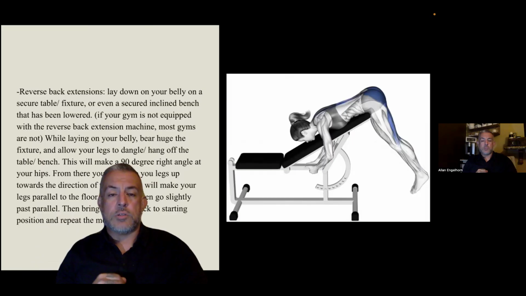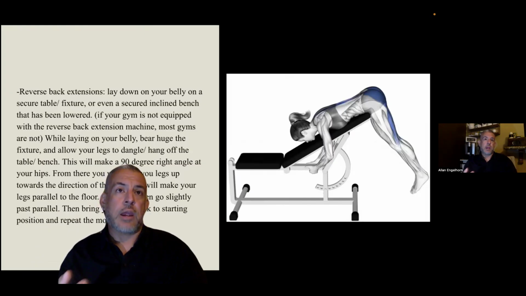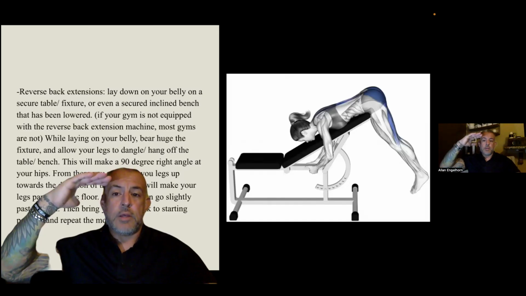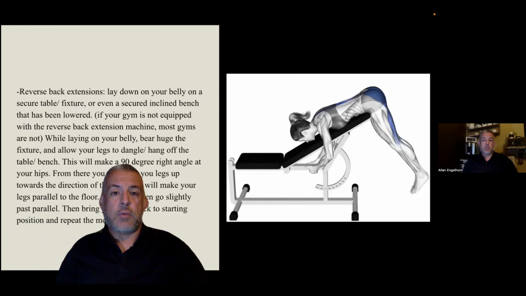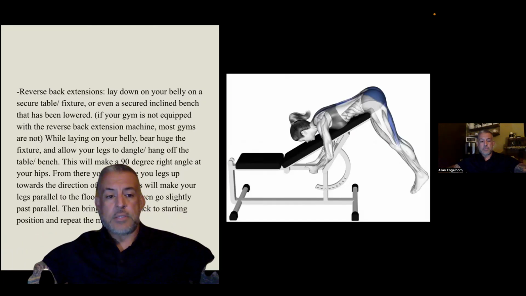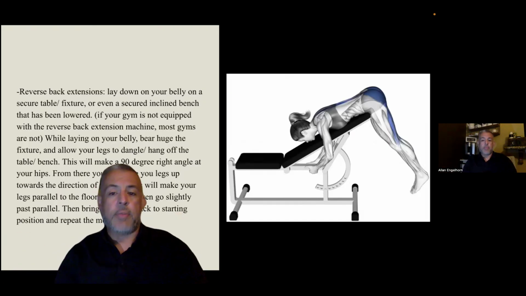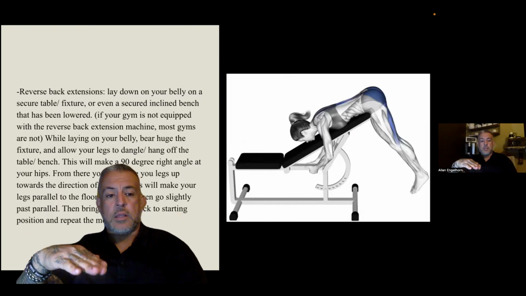Now, you could also use a preacher bench, or if your gym has it, you could stack the jump blocks. So I know LA Fitness carries the simulated jump blocks, and they also carry the simulated tractor tires. So if you're comfortable enough, you can stack them up to the height that you need. And like I said, once again, lay down on your belly, either bear hug the base, which is the jump blocks, or you grab the frame of the bench and then just lift up.